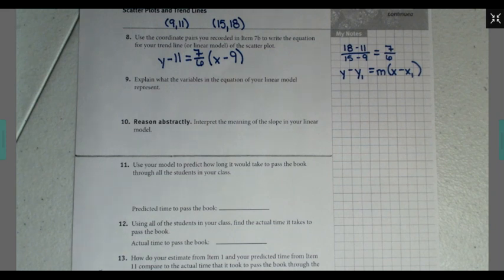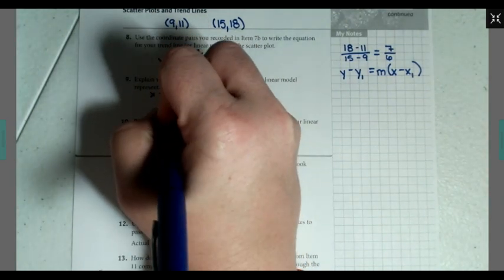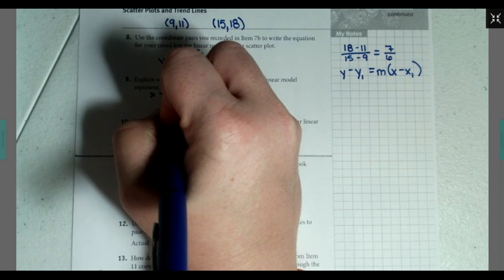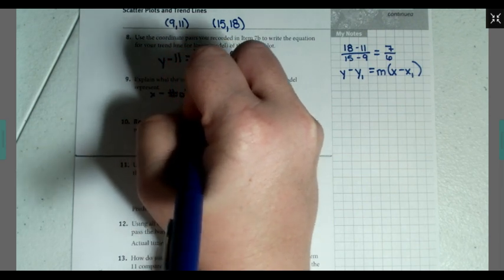So it says, explain what the variables in this equation of our linear model represent. What does the x represent here? Right, the x represents the number of students.